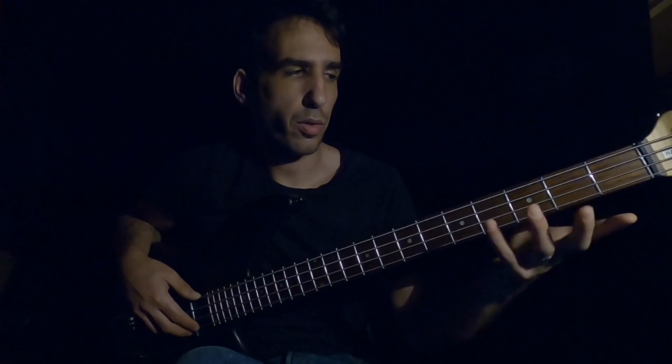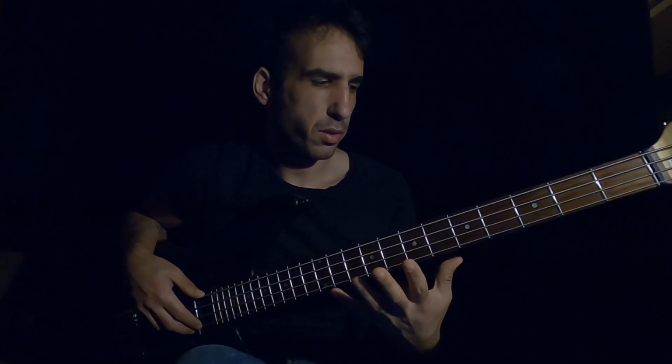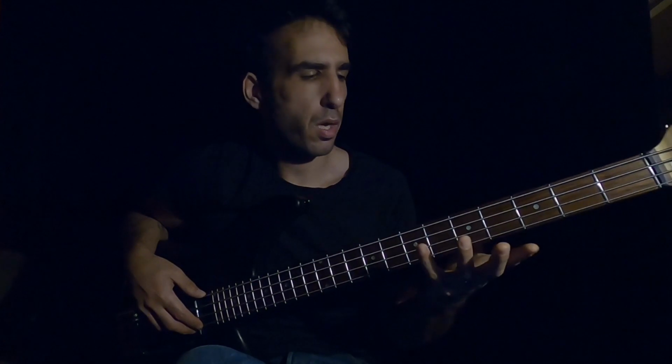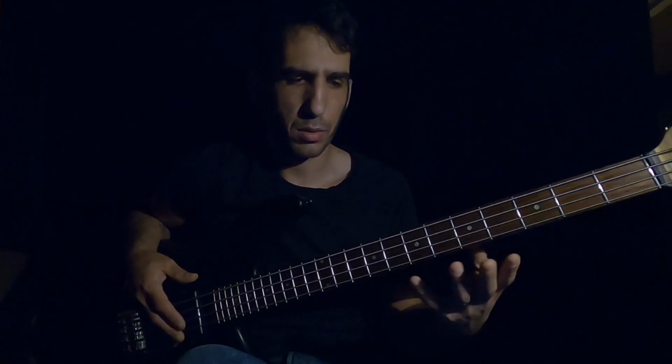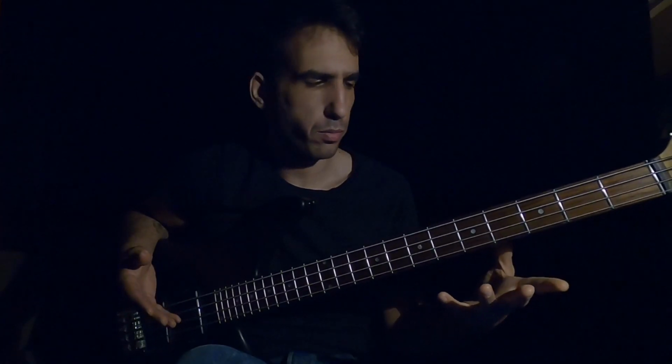So I'm assuming we know that. That's kind of one of the first things we learn. If somebody knows some notes on the bass, that's what they know. But what about the rest of the instrument? So there's a few anchor points that help us know where we are, or where our next notes would be.